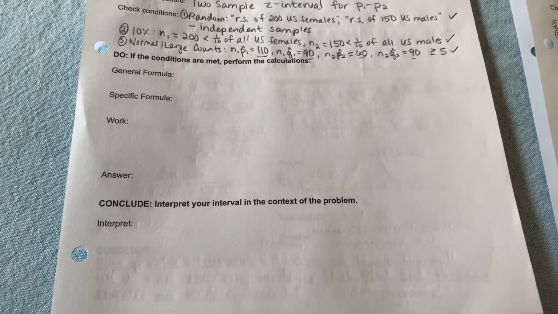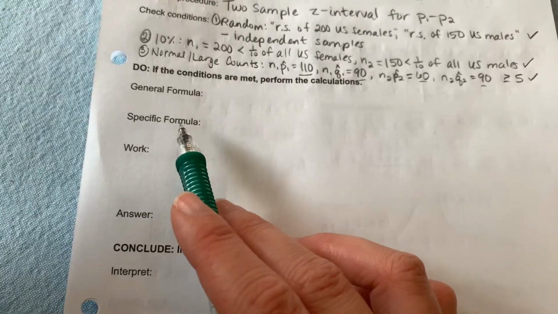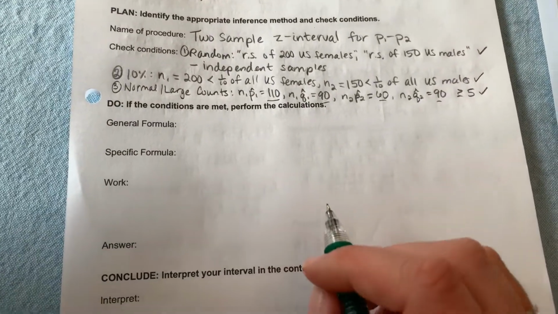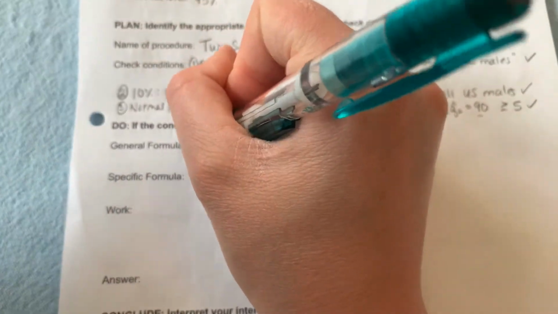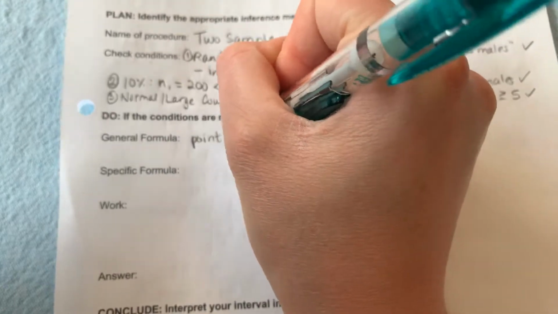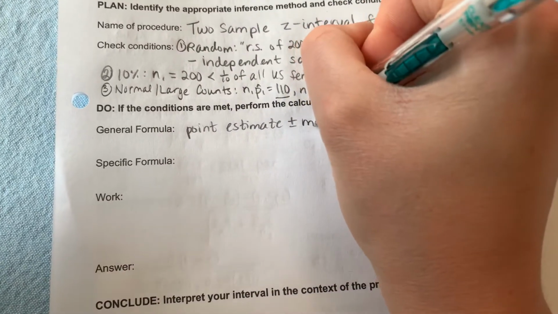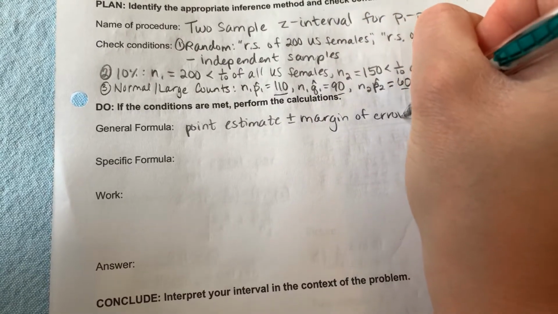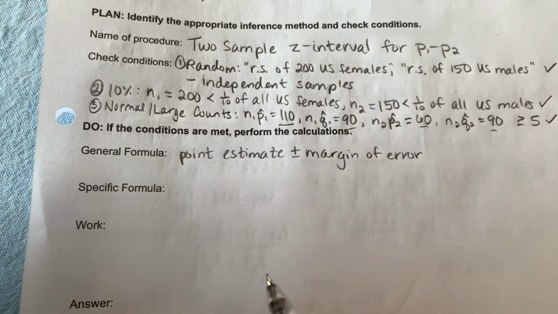Okay, guys, so let's remember that the do section has the general and specific formulas, and then your work and your answer. This is much shorter for confidence intervals than it is for hypothesis tests, so that's nice. So remember, our general formula for confidence intervals is the point estimate plus or minus the margin of error. That doesn't change. No matter what kind of confidence interval we're doing, that is the general formula.